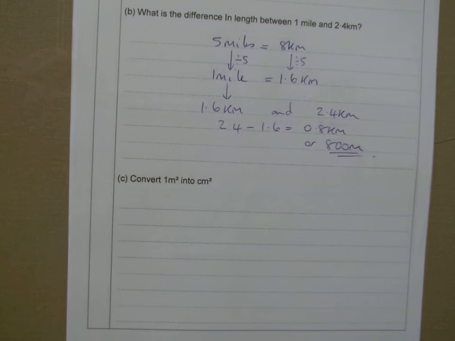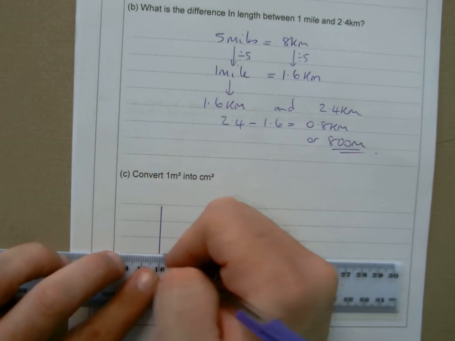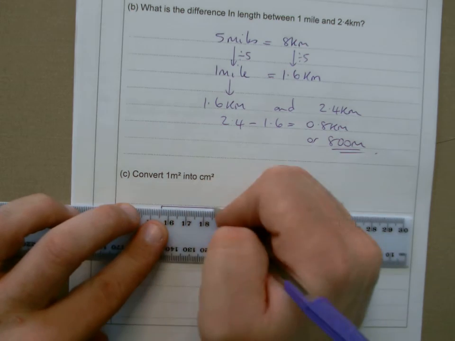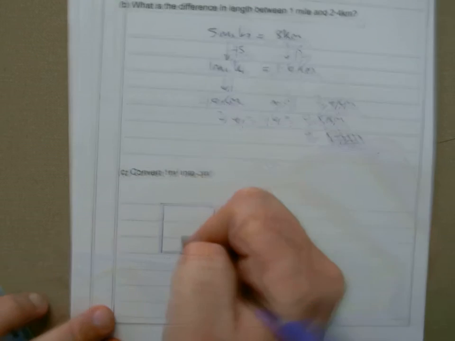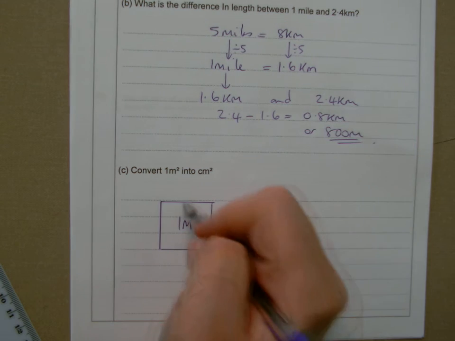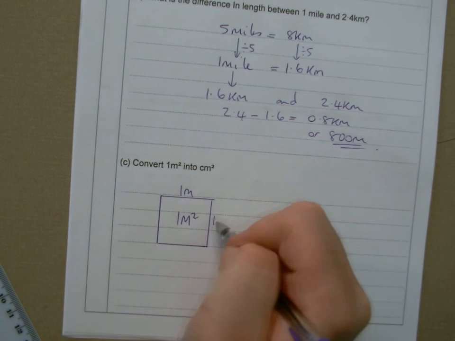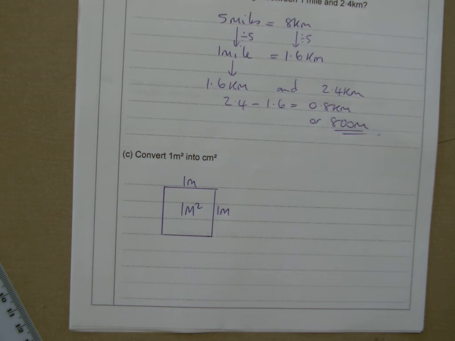Part C then, it says convert 1 meter squared into centimeter squared. Now you need to be careful here with this, right? 1 meter squared into centimeter squared. What I would do is I would draw a square type shape so that we have an area of 1 meter squared. Obviously not drawn to scale. So if I've got an area of 1 meter squared, think about what creates that area. Well, the only way you can have it is if the length is 1 meter and the width is 1 meter. Okay? Because if the length is 1 and the width is 1, you get 1 times 1, which gives you 1 meter squared. Okay?